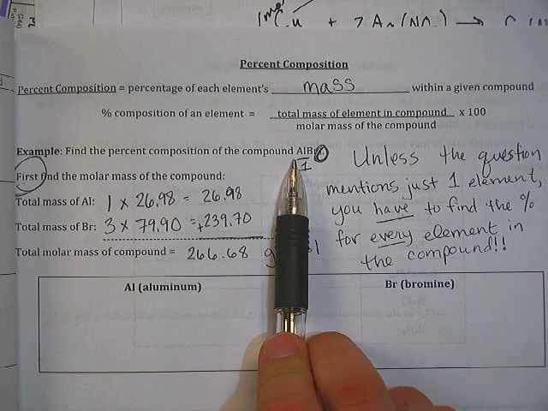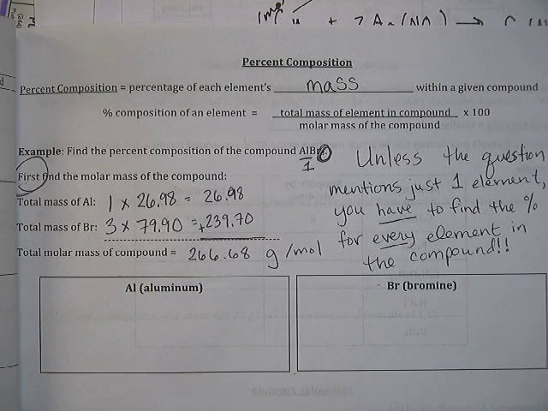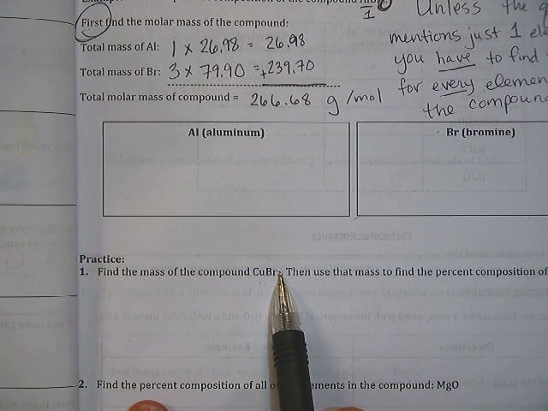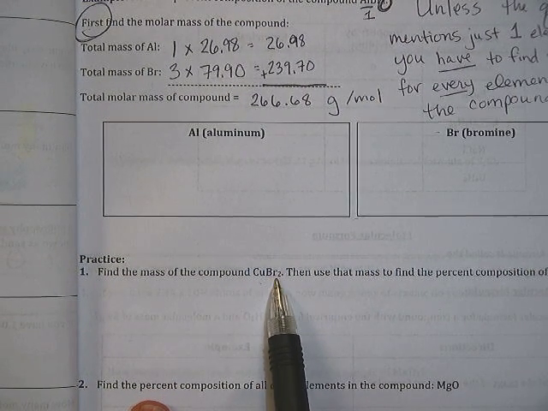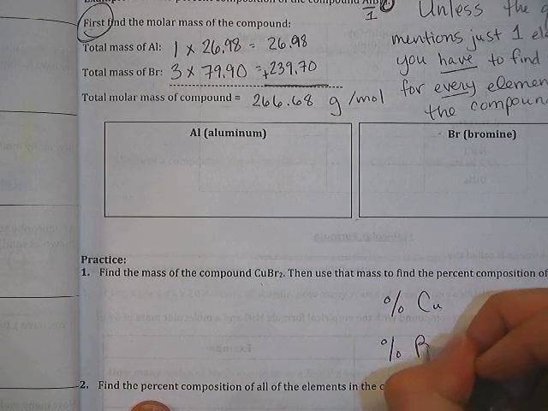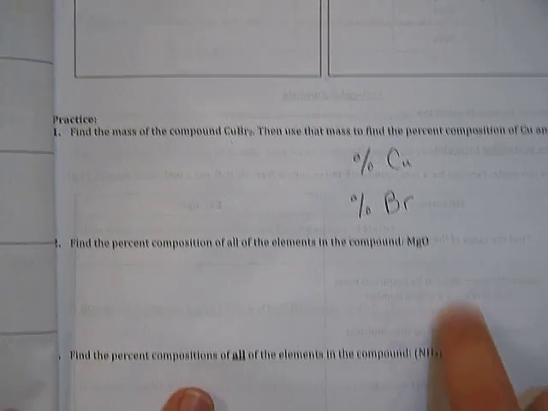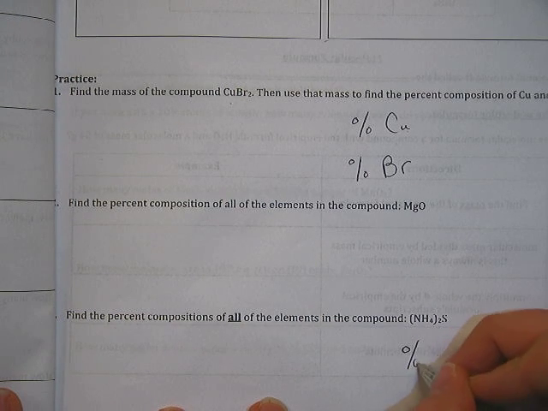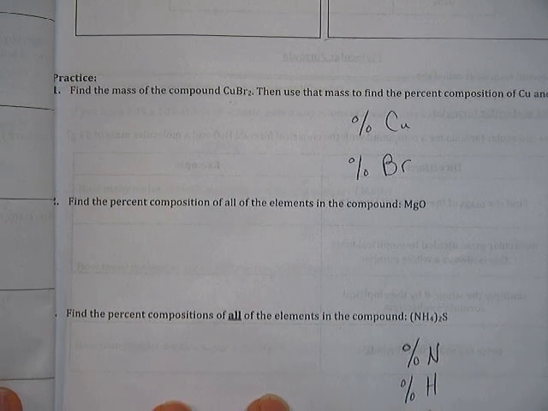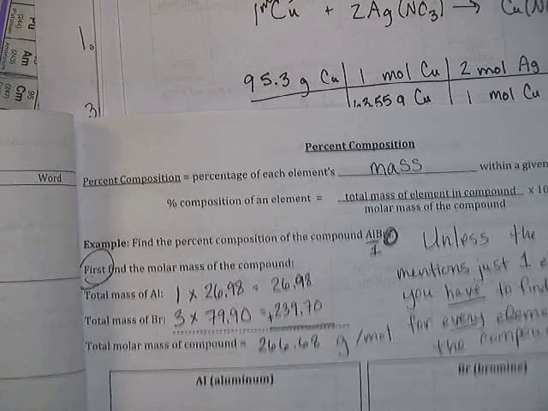So in this compound, we have aluminum and Br. So we need an answer for aluminum and an answer for Br. If you look at like this practice number 1, there's Cu and Br. You'll need an answer for Cu and an answer for Br for that. If you look at number 2, you'll need an answer for Mg and an answer for O. If you look at number 3, you'll need an answer for N, an answer for H, and an answer for S. Are you following me? Good. Okay, so going back up to the top here.